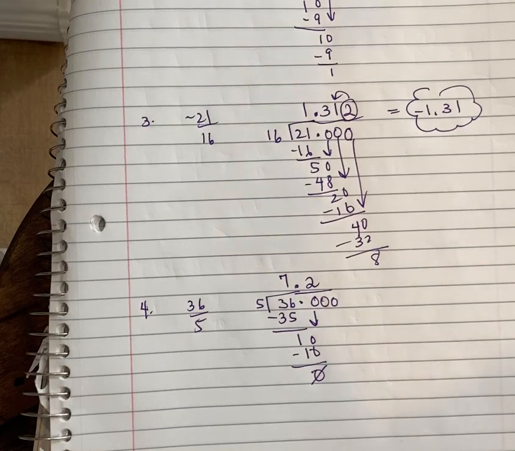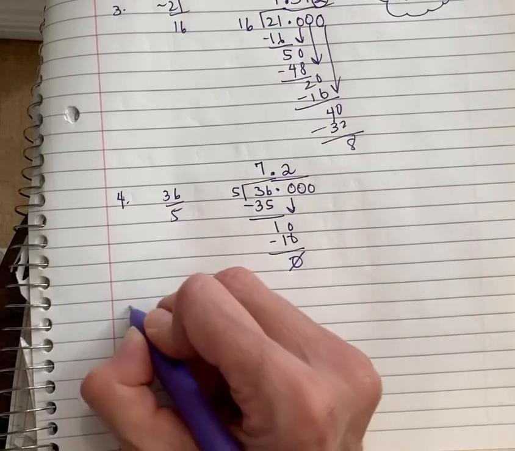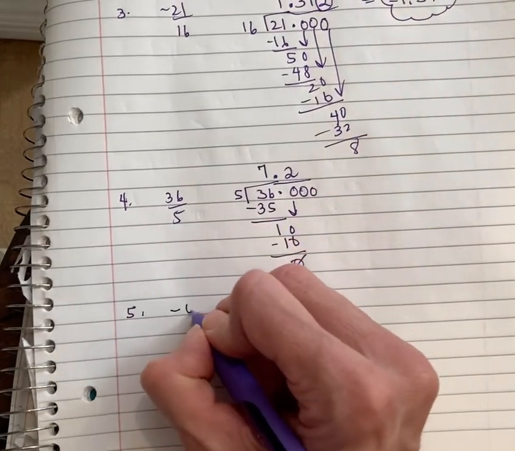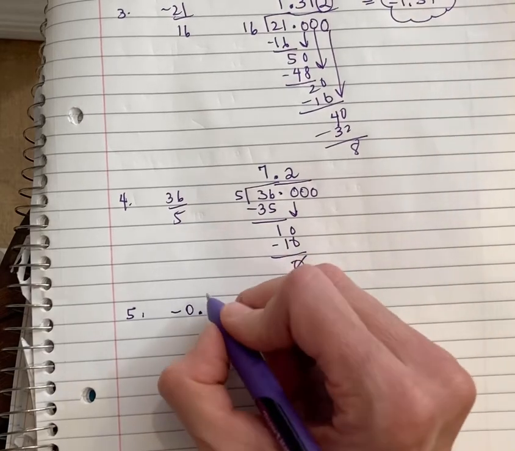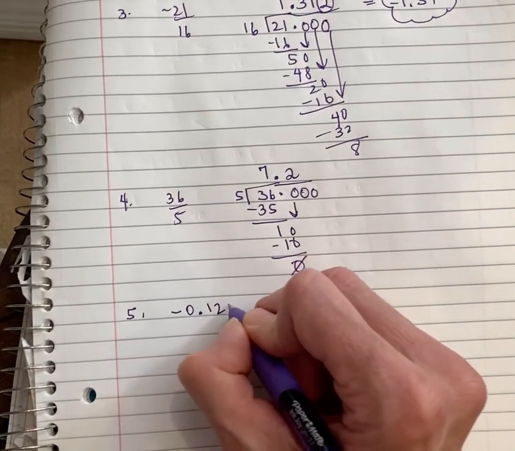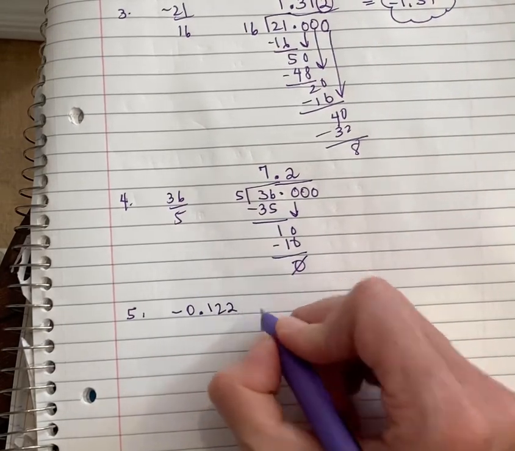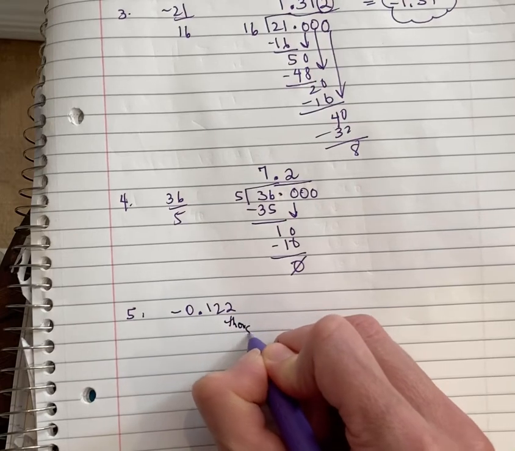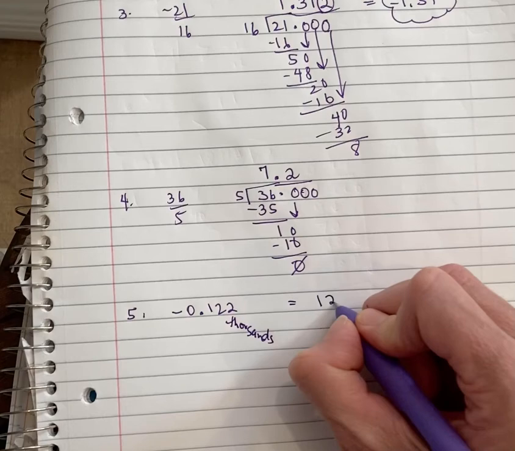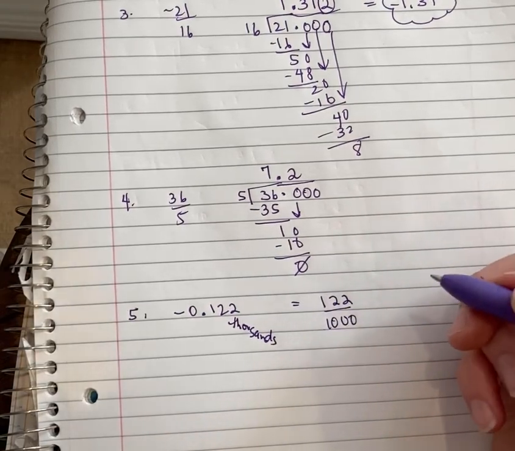Okay, let's look at number 5. Alrighty. Oh, good. New concept. Negative 0. Let's see. So what's our decimal? 122 thousandths. So remember, how we read it is how we write it. 122 thousandths is how it would start.